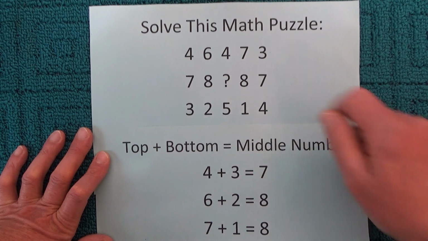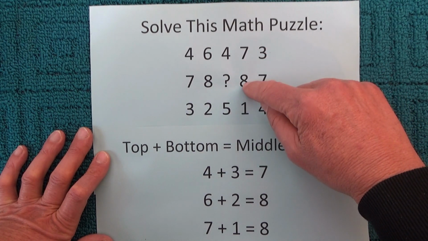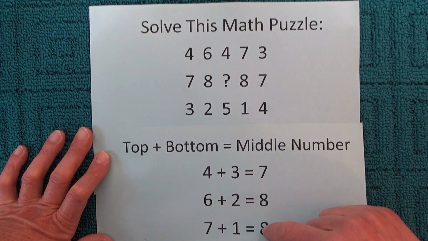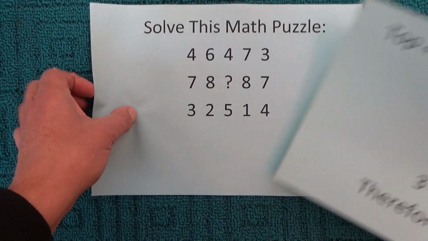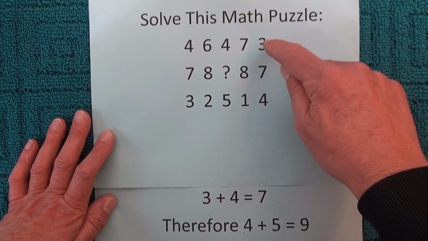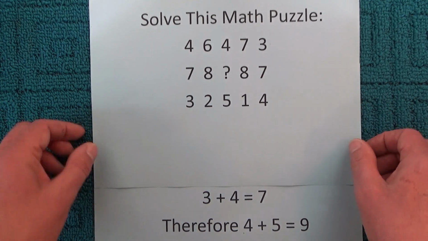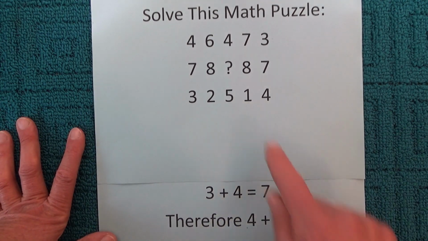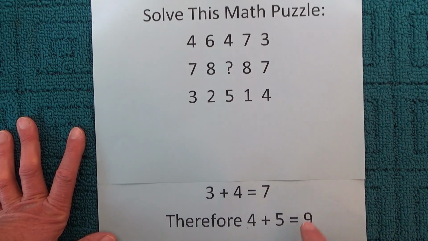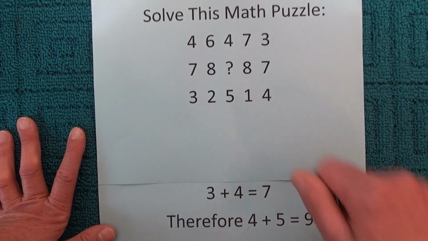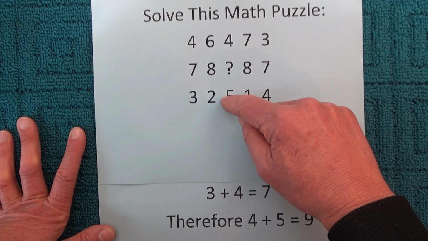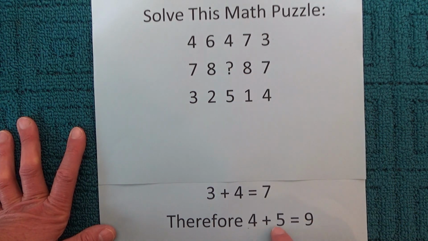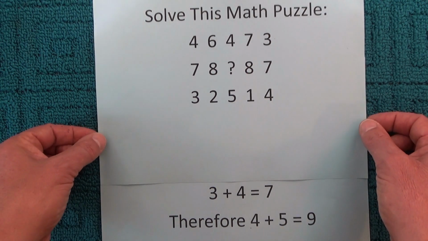7 plus 1 equals 8, and then 3 plus 4 equals 7. So then the number that we are looking for, that in the middle of this puzzle that's missing, is the number 9, because 4 plus 5 equals 9.